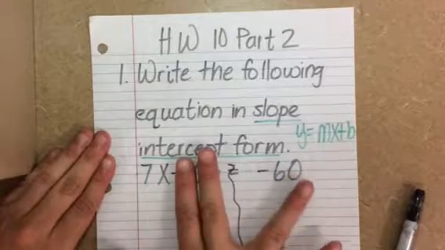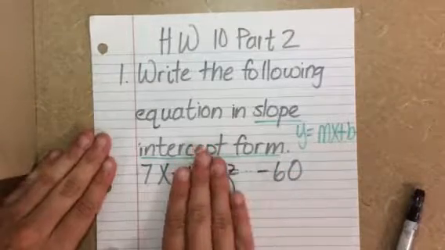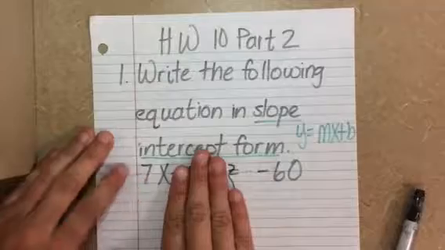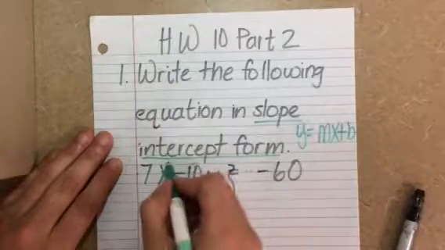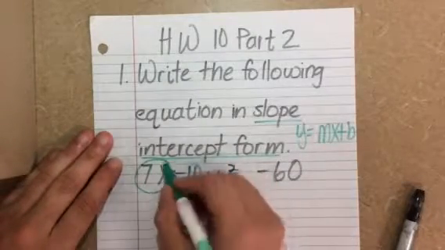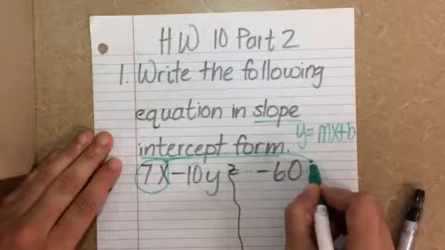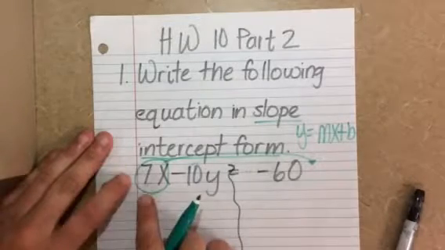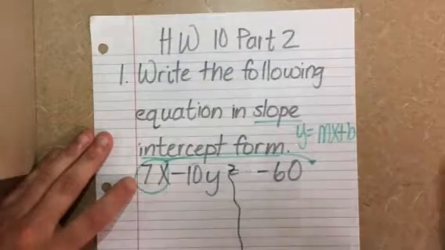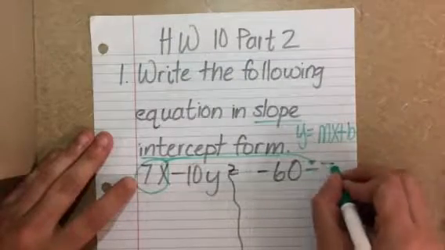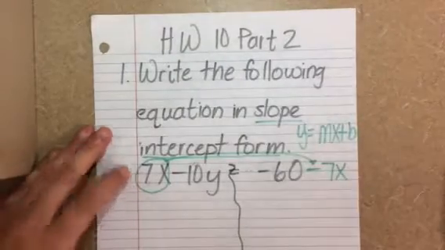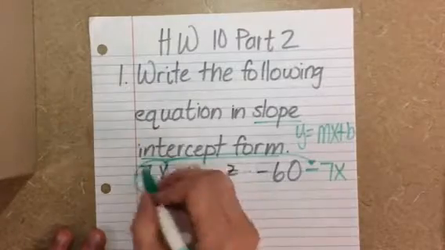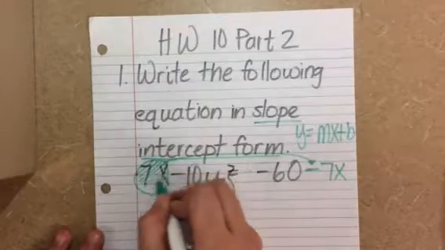Because if you want y all by itself, 7x is what's bothering it on the same side. So this 7x needs to move to the other side. If it's a positive 7x here, when I move it, it's going to be a minus 7x.